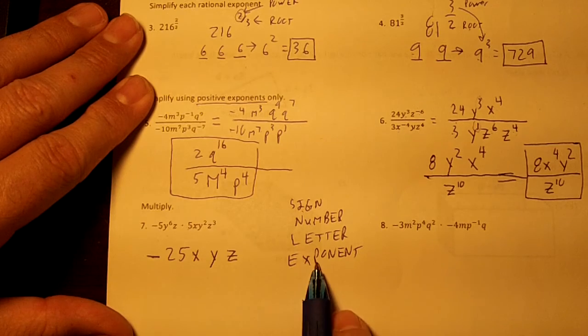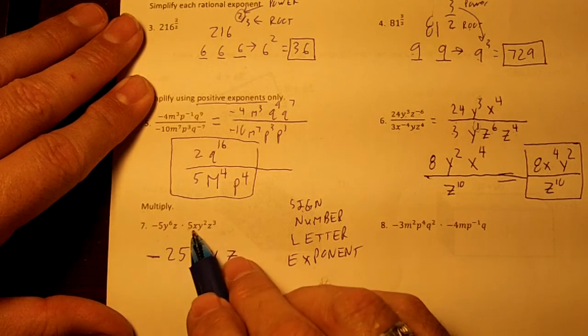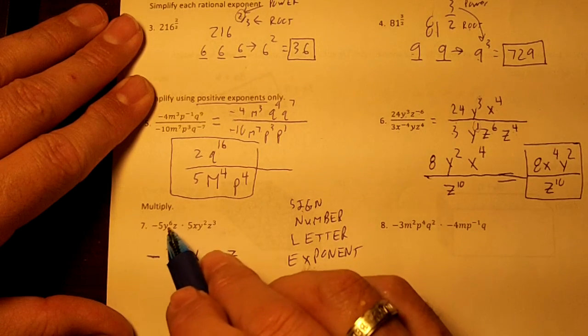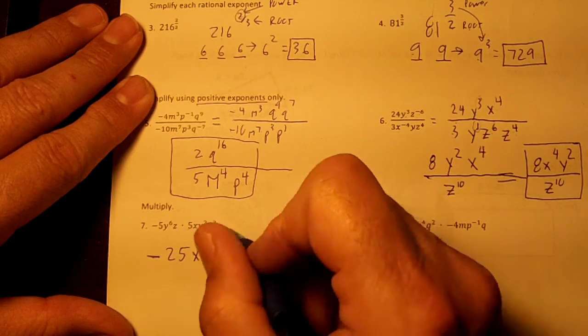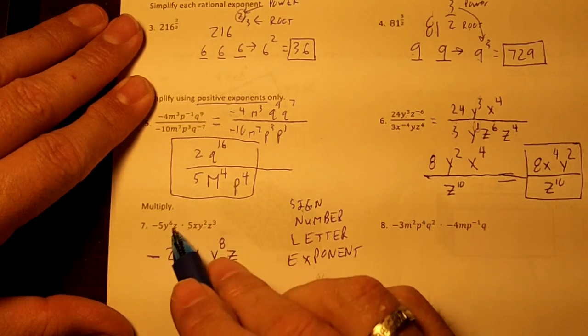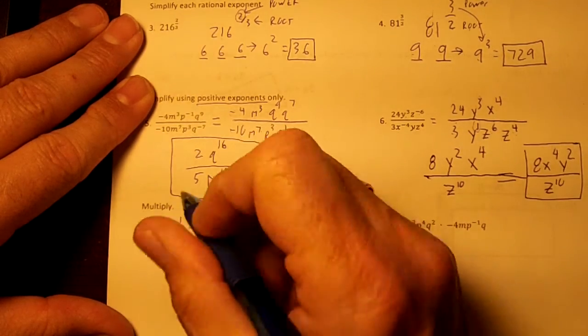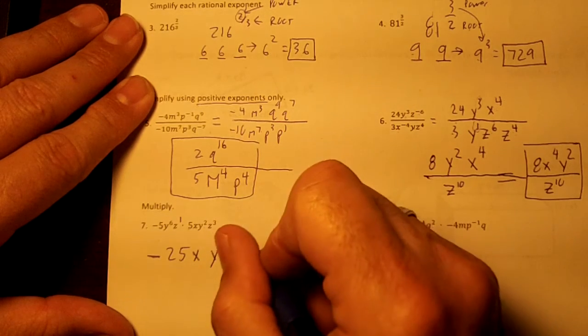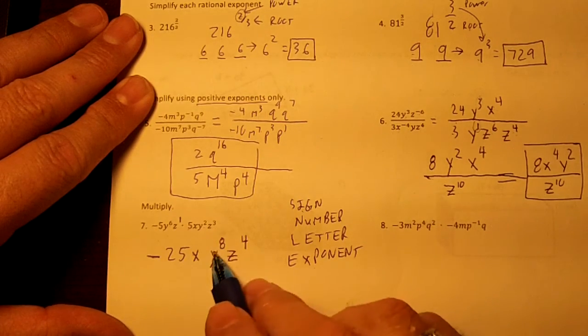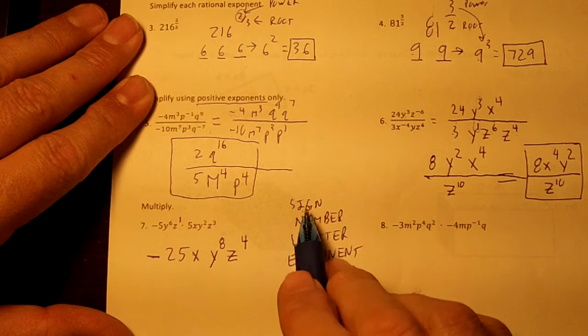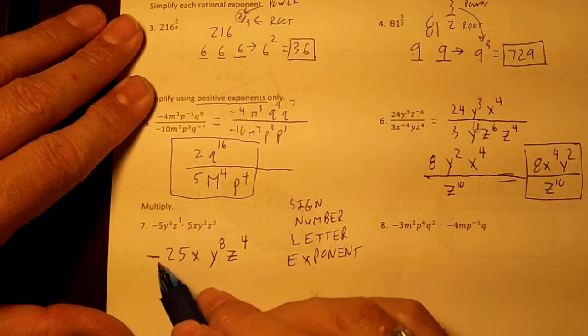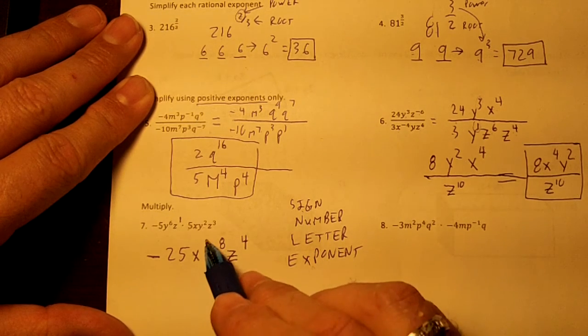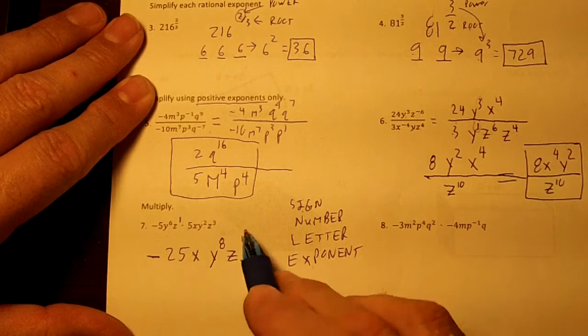Now I'm going to add my exponents. There's only one X, so there's no exponent on X. 6 Y's plus 2 Y's is 8 Y's. And 1 Z, there's a Z to the 1, plus 3 more Z's is 4. So when you multiply, you add up the exponents, don't I? So I got sign, number, letter, exponent. Negative 25, X to the 1, Y to the 8, Z to the 4th.